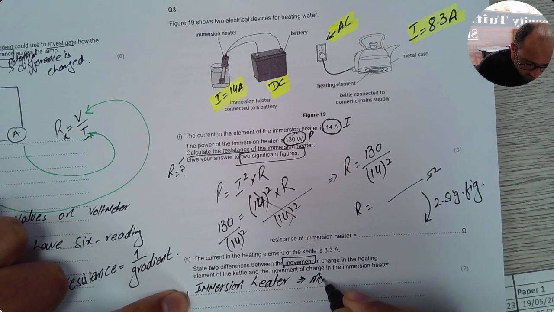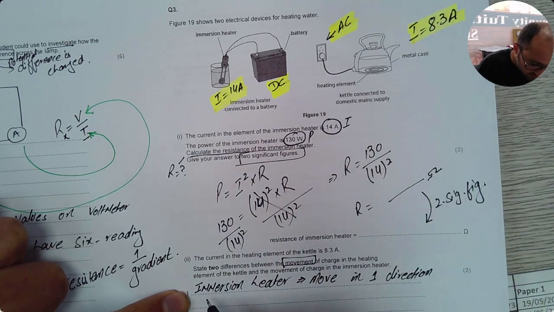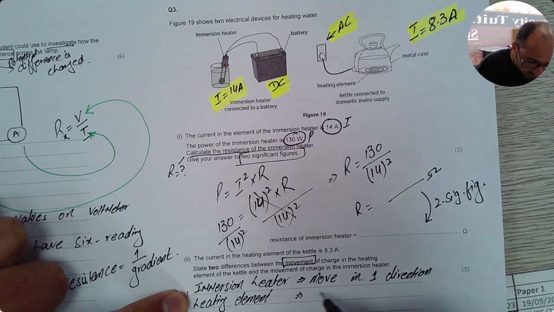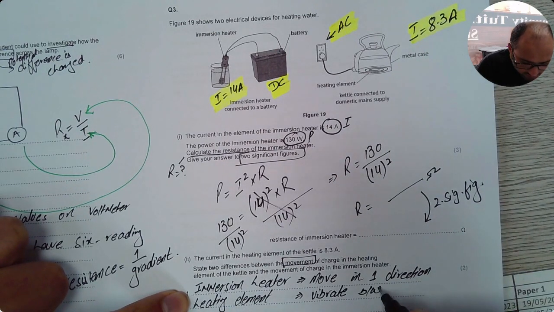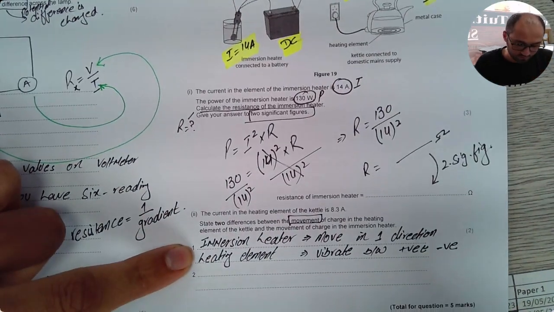They move in one direction. But in case of heating element, they will vibrate between positive and negative value.